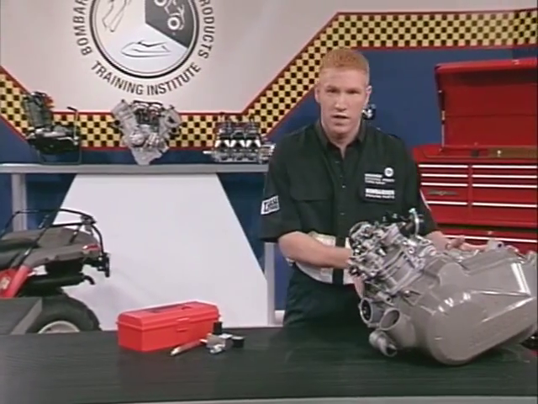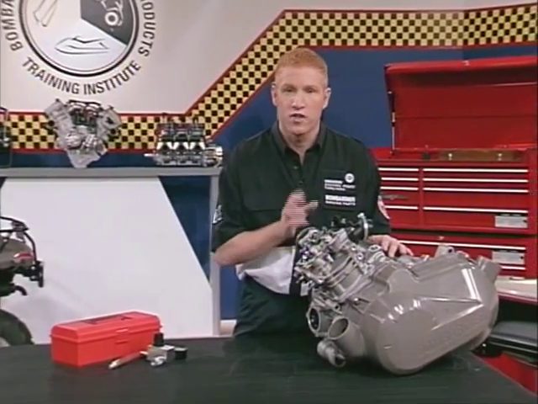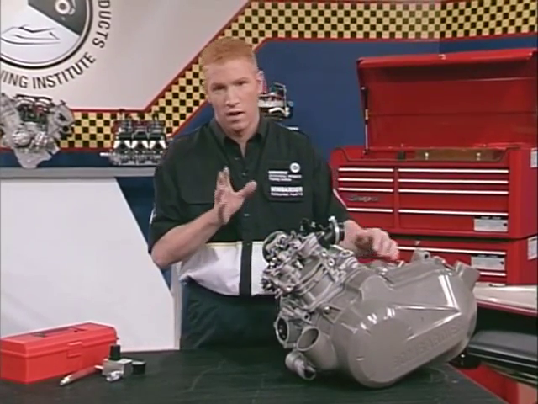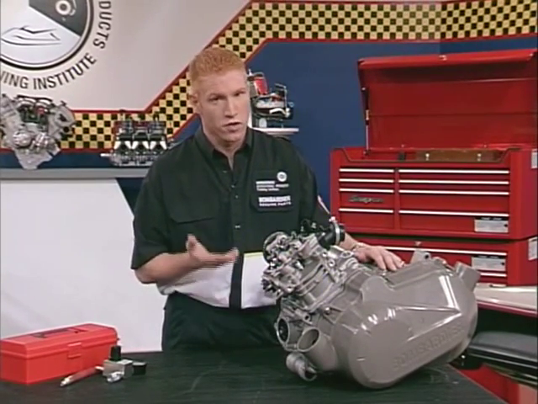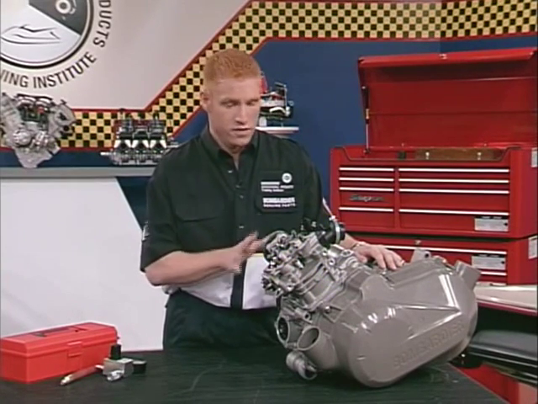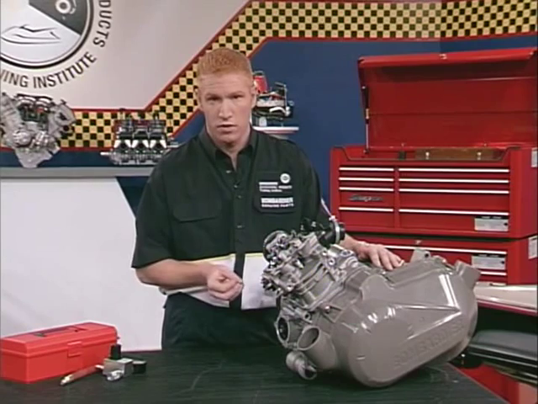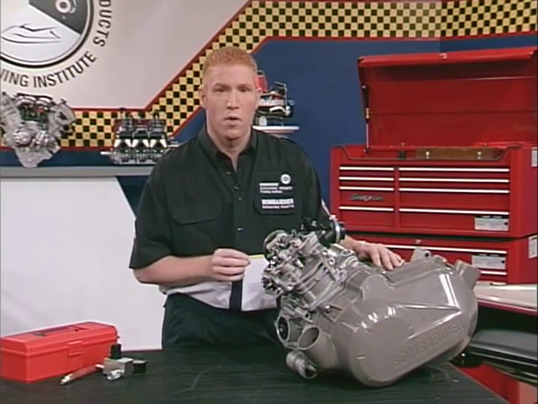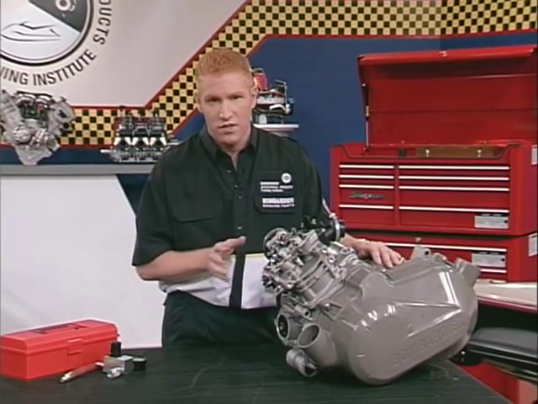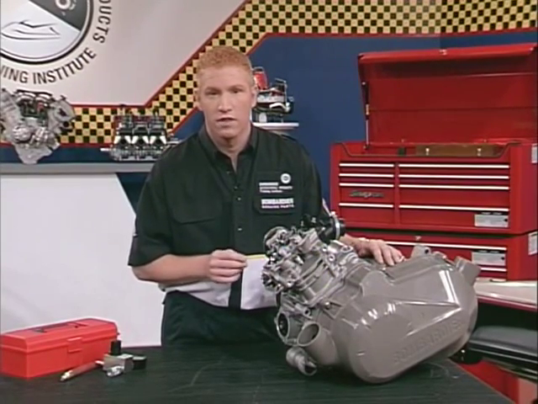Now, I'm going to work on this one here just for ease of operation. It's easier for you to see, and it's easier for Chuck and I to work on as well. Of course, always refer to the shop manual for the specific procedure for the engine that you're working on. First, the engine needs to be at operating temperature, and this will ensure that all the components are expanded to full size. If the engine doesn't run, that's okay, the readings will be accurate enough.